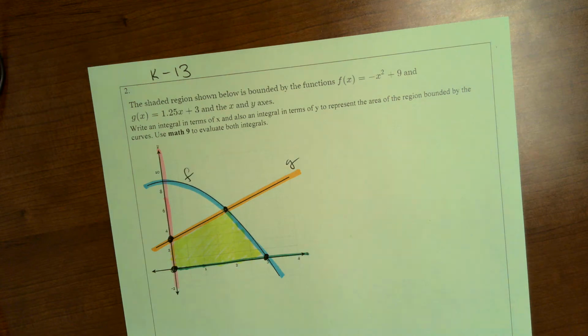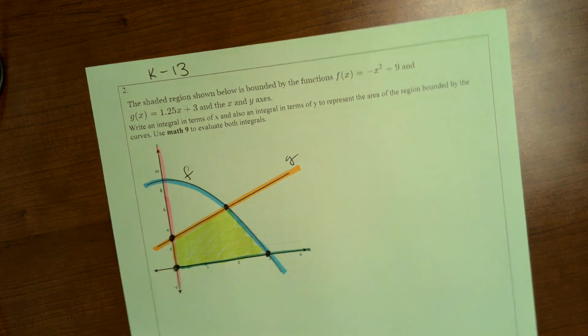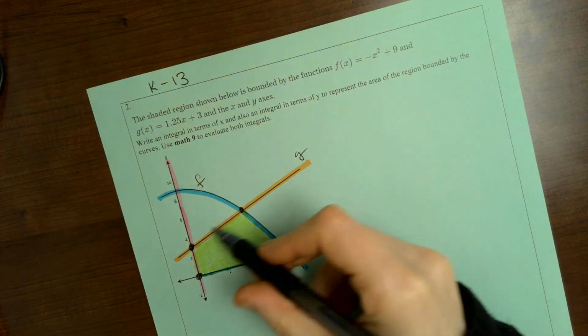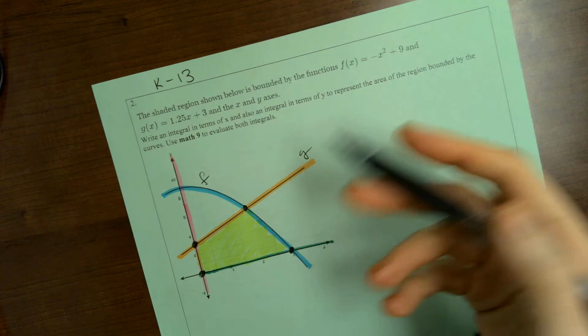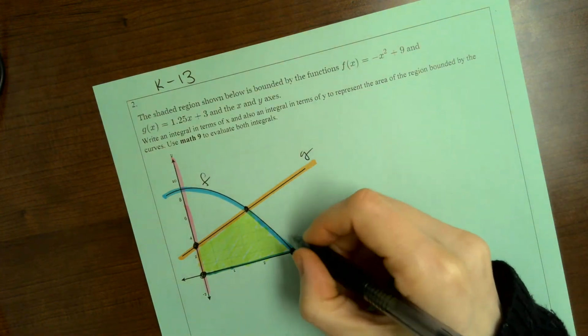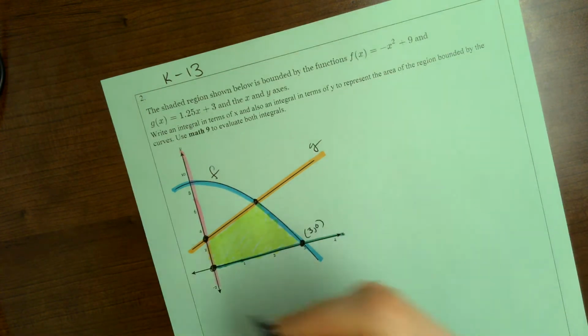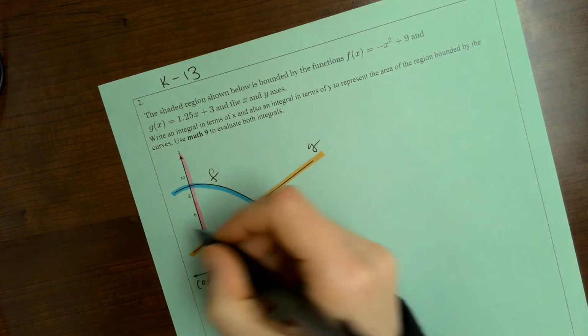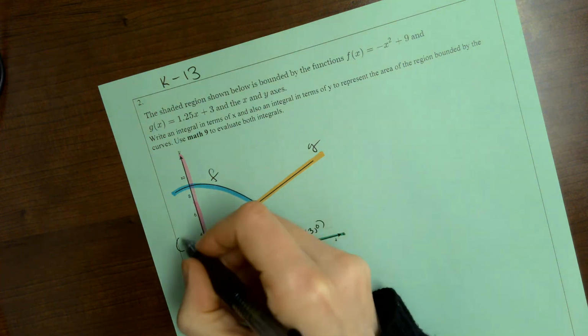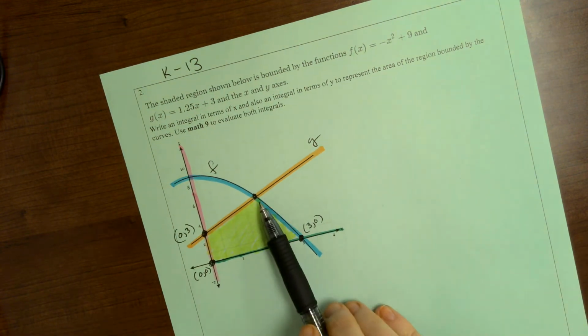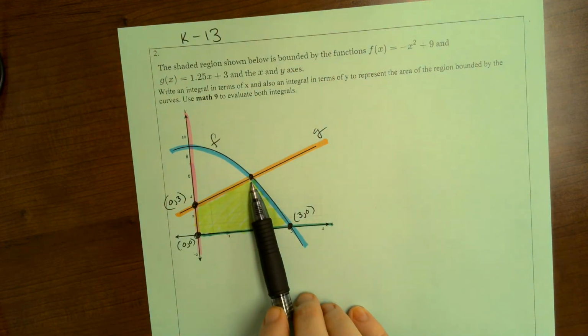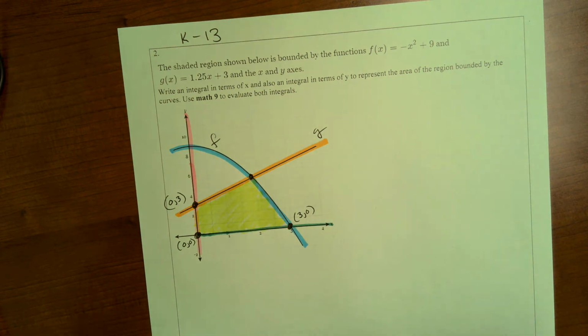The reason I did this separate from the last one, it's not exactly the same, is because we're going to need two integrals for each, the x and the y. First we have to find the points of intersection. Think of them as vertices. So this point is (3, 0). This point is (0, 0). This point up here is (0, 3). It's that one that we're going to have to find with our calculator and store the numbers, since they come out to be decimals, which they do.